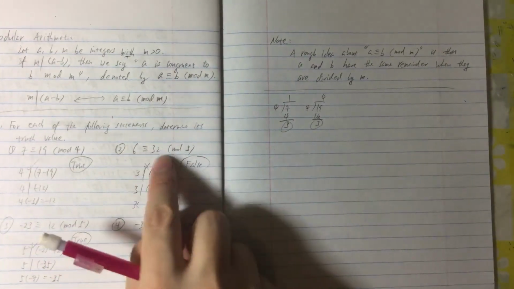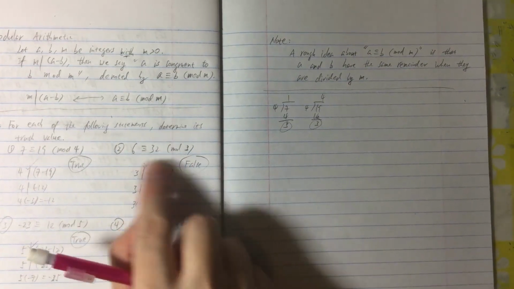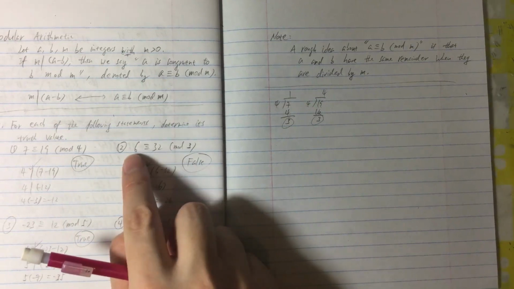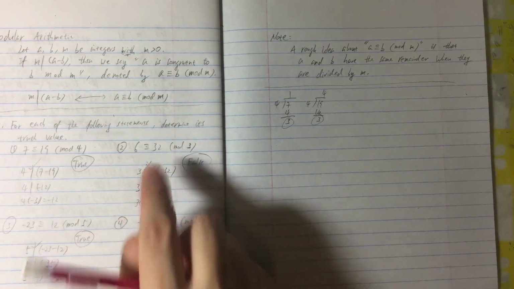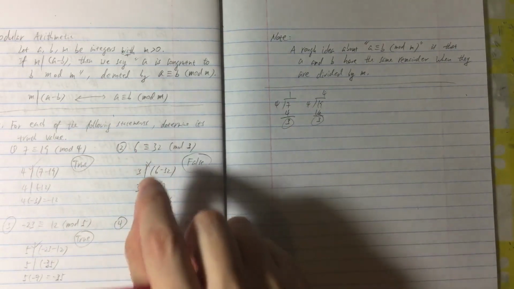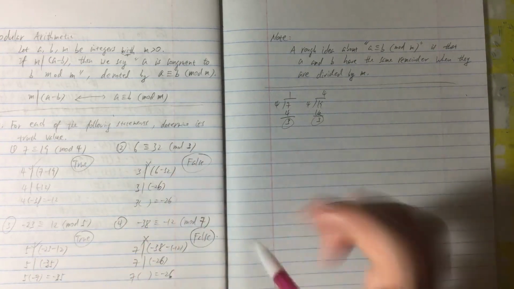Now let's check 6 and 32. If they are not congruent, that means they have different remainders. If this is a false statement, it means 6 is not congruent to 32. They must have different remainders when divided by 3. Let's check.